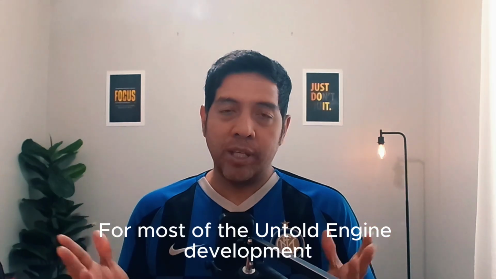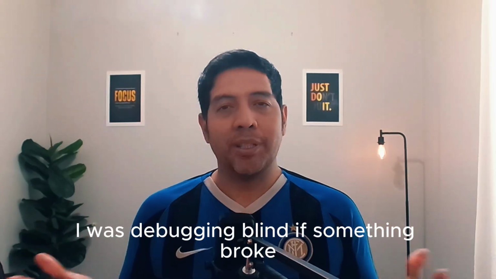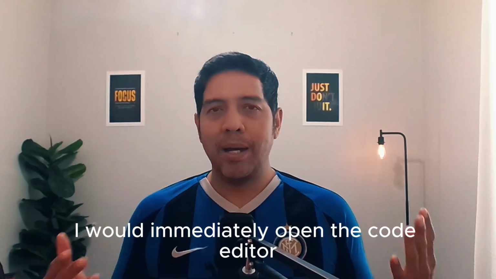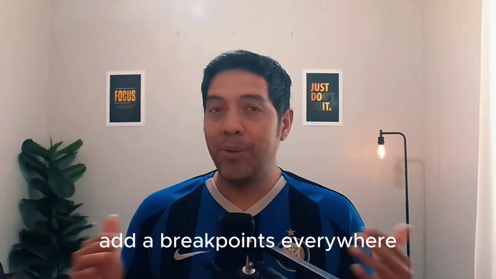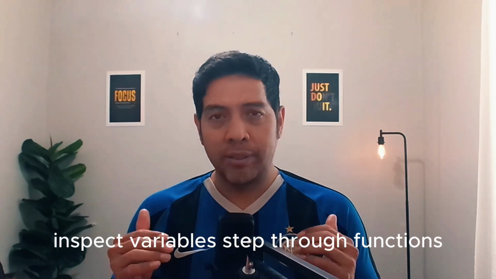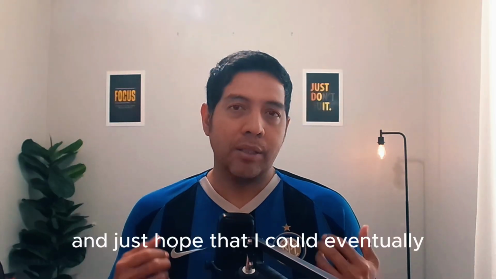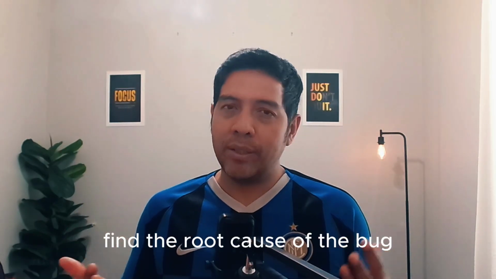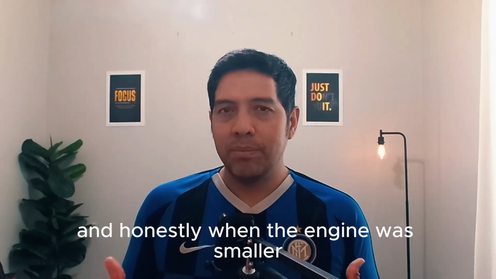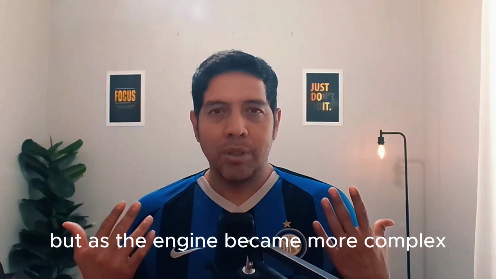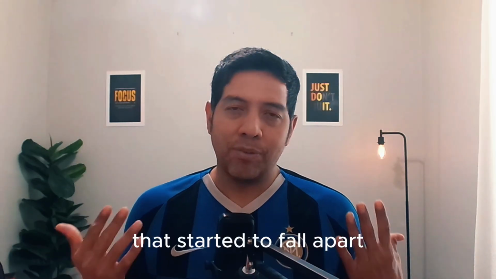For most of the Untold Engine development, I was debugging blind. If something broke, I would immediately open the code editor, add breakpoints everywhere, inspect variables, step through functions, and just hope that I could eventually find the root cause of the bug. And honestly, when the engine was smaller, that workflow worked.